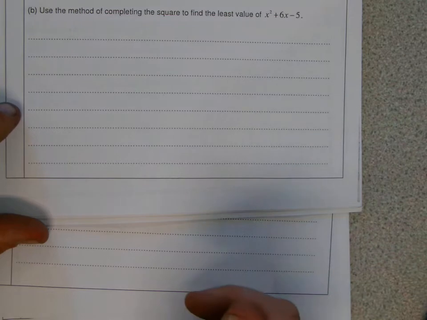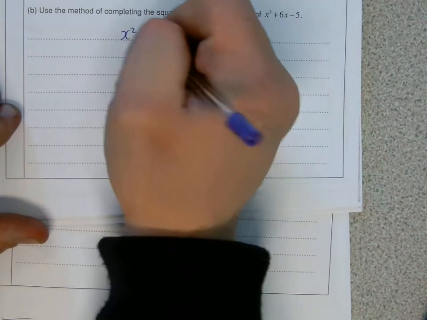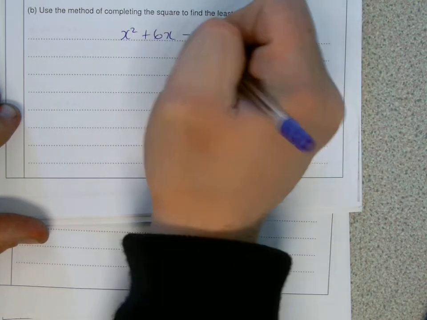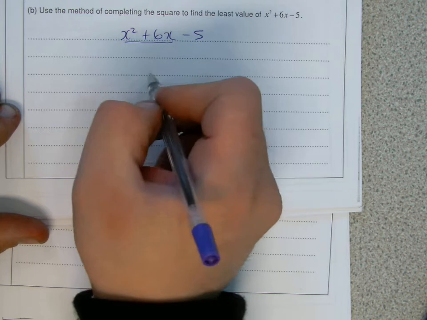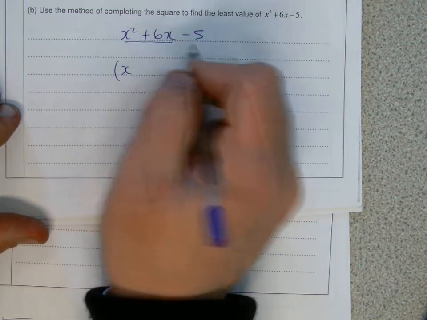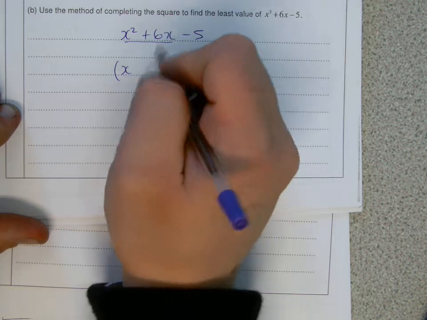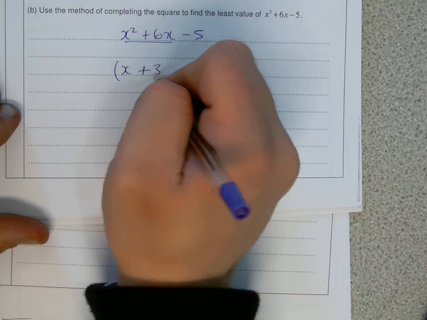Okay, use the method of completing the square to find the least value of this quadratic. When completing the square, we focus on the first two terms, the x squared plus 6x. I do a bracket, x, then the bracket, because we're working in terms of x. And then I halve that value. So if it's plus 6, halve it, I get plus 3.